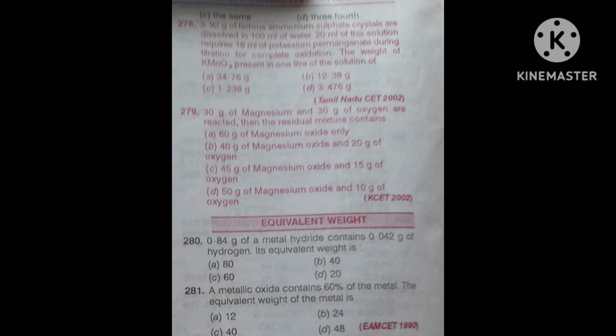Correct? 40 gram oxygen reacts with 60 gram metal. Then for 1 gram, 60 by 40. Then for 8 gram, into 8, you will get 12.